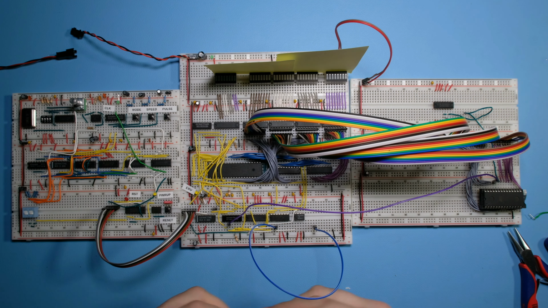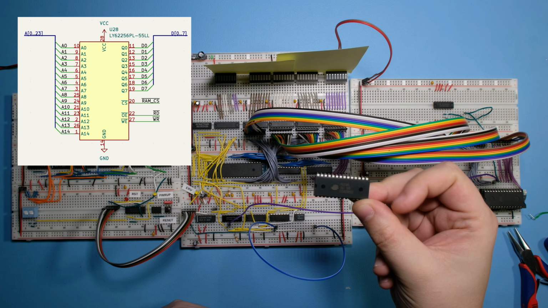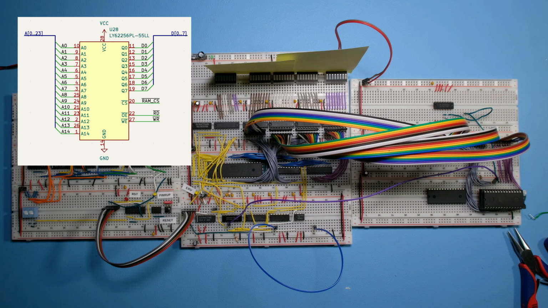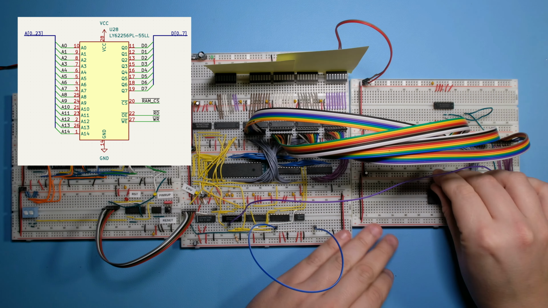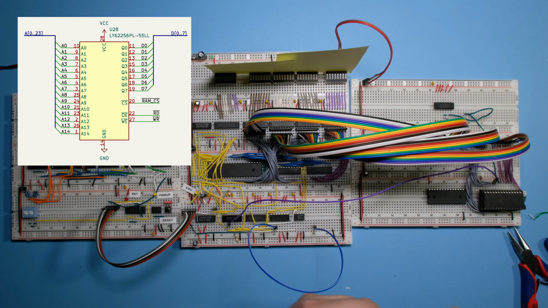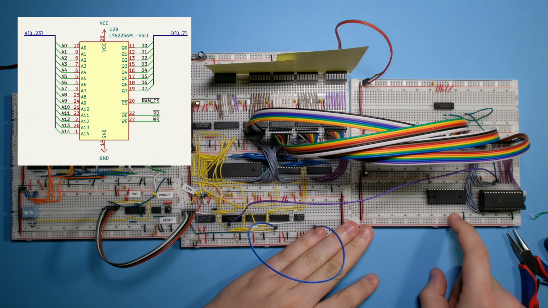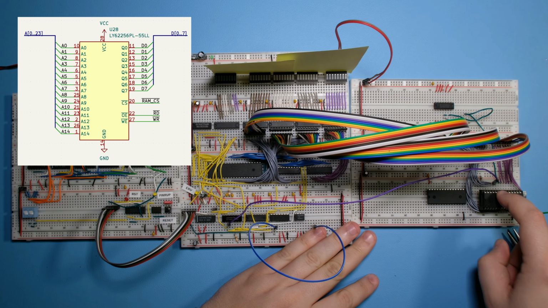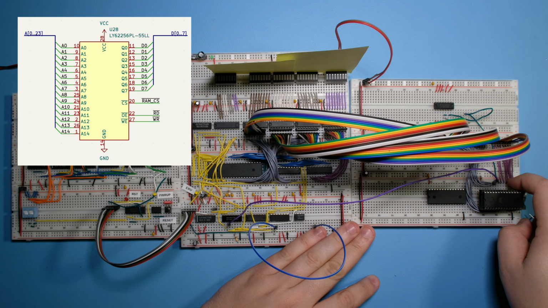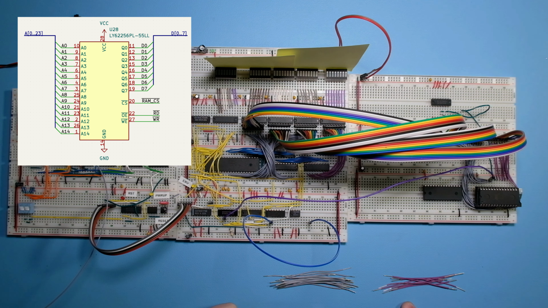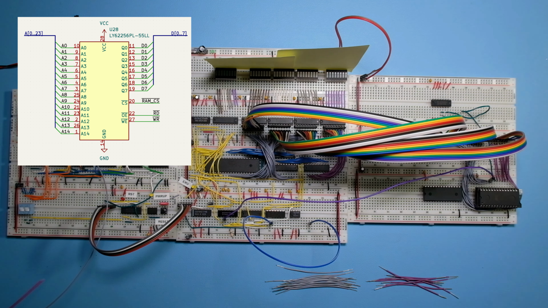Let's add the RAM. So this is the RAM chip I'm going to use. It needs power and ground, and a decoupling capacitor. And then the pinout is exactly the same as the ROM, except for the control signals. So I'm going to take the data bus over here and the address bus over here. So I have cut all the necessary cables. Let's plug them in.